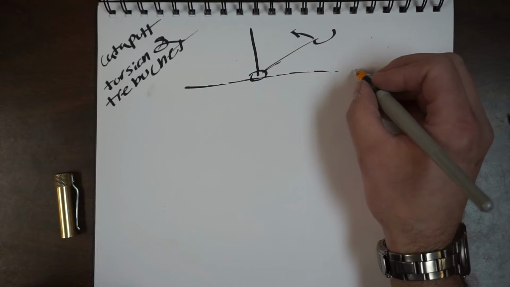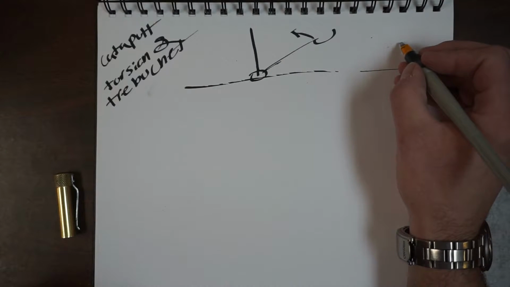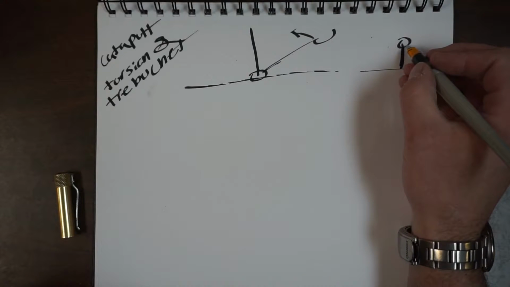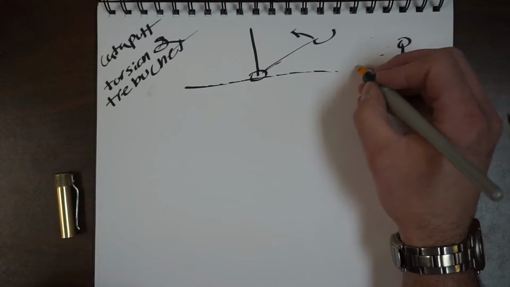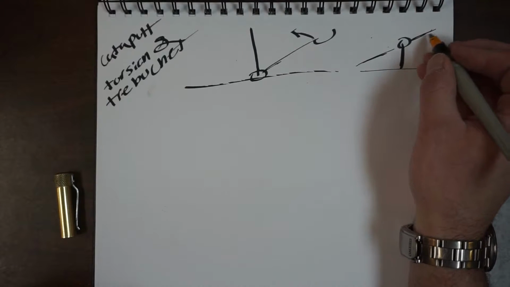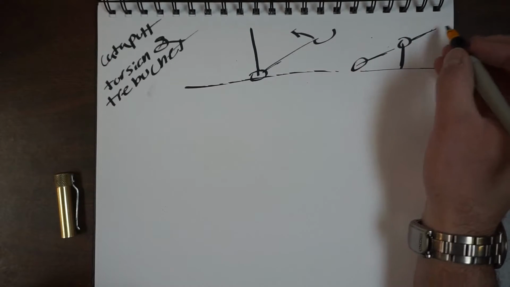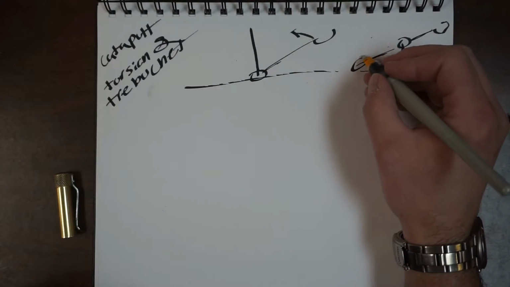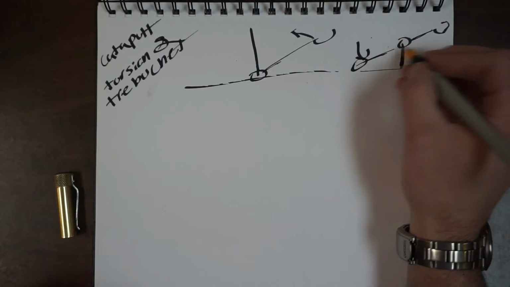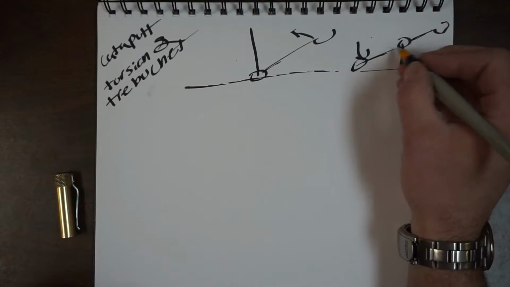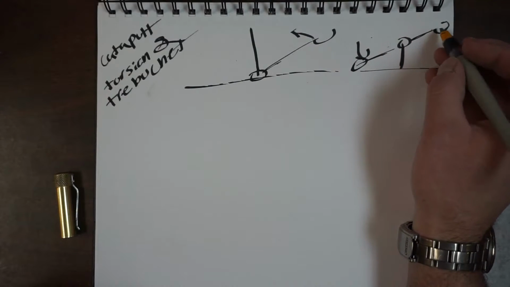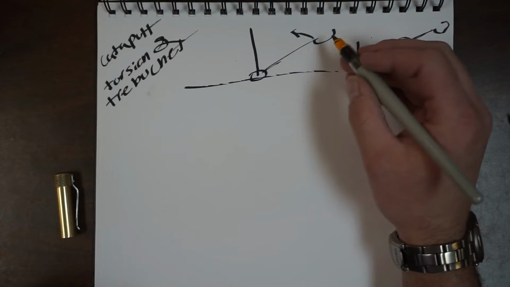And then you have a trebuchet, which is a bit different. The rotation point is up here, and it's got a big arm on it with a weight. And over here is a sling, and as the weight comes down, the sling goes up, and at the apex of the shot, the ammo goes flying off.